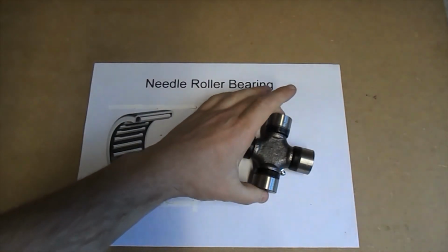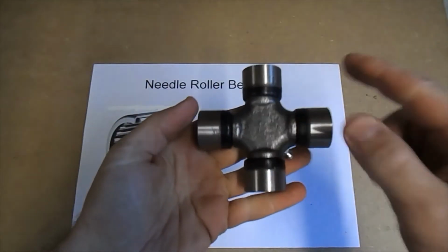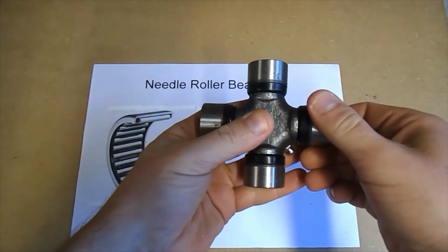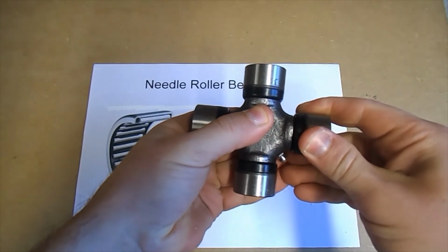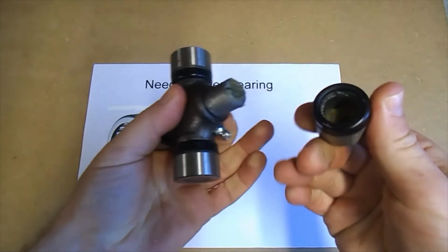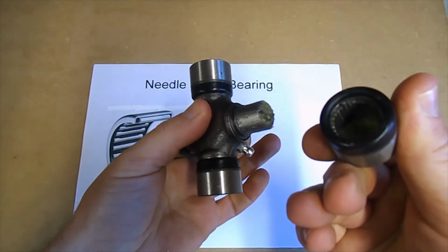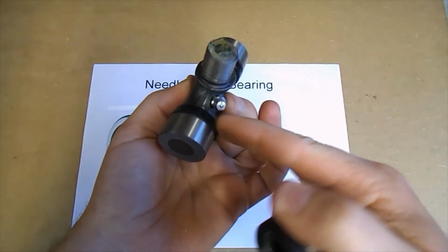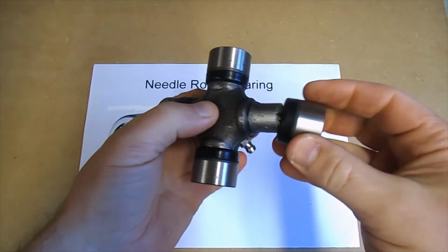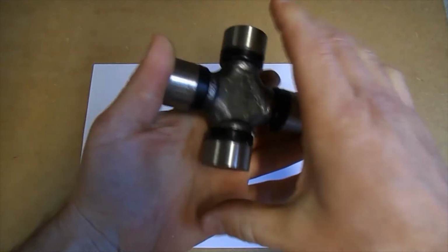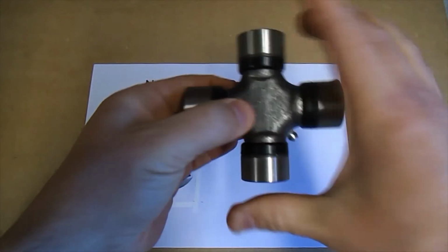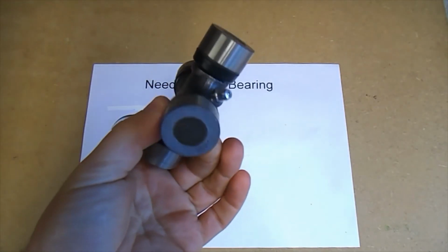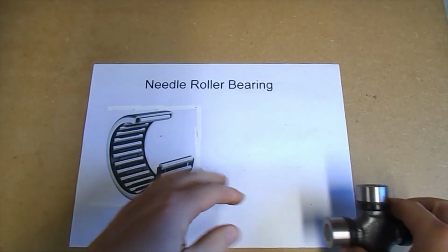This is a universal joint with 4 needle roller bearings around the outside. See the needles inside. Sits on the trunnion. Grease nipple. Greases inside. So this is a universal joint from a power takeoff arm on a tractor.